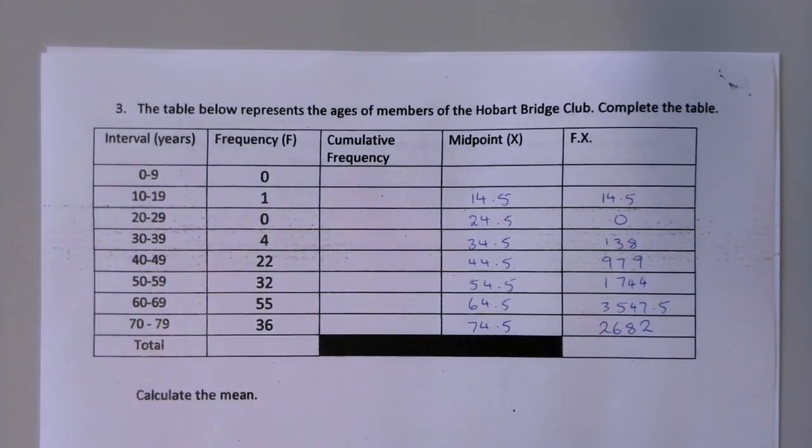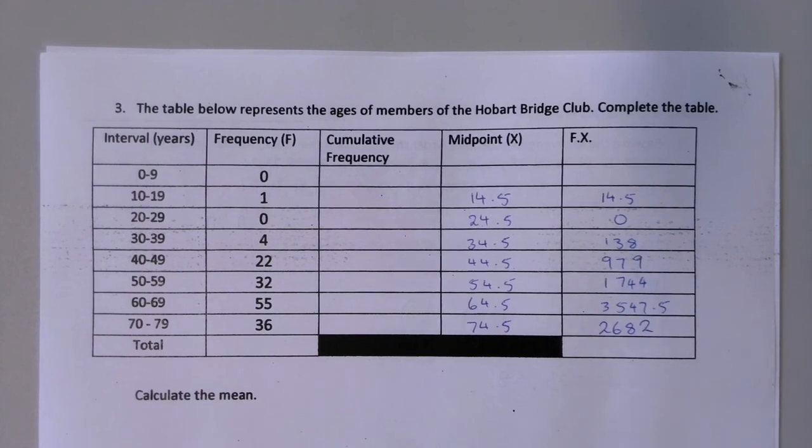Question 3 is really quite a long question, so I'm going to break this video up into a few parts. In the first one I'll show you how to fill out the table, second one I'll show you how to find the average, third one the median, and fourth one the mode.